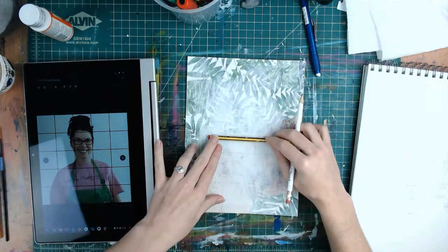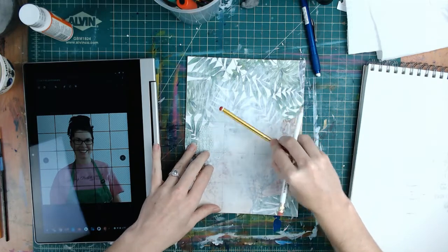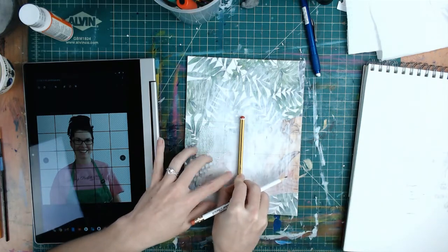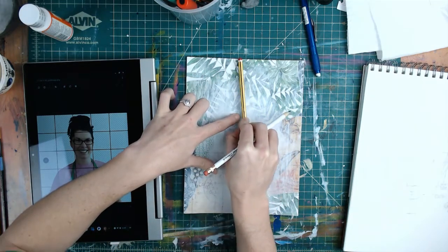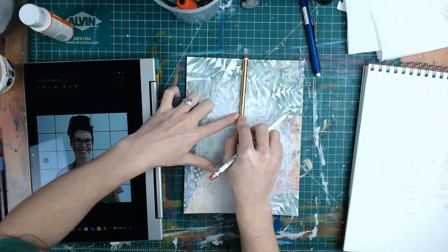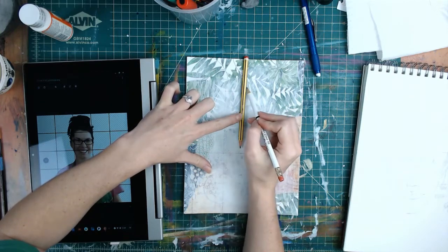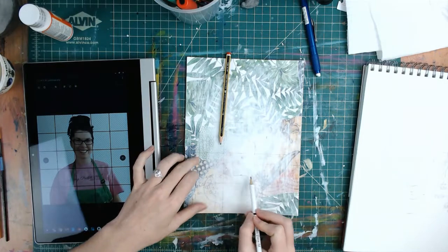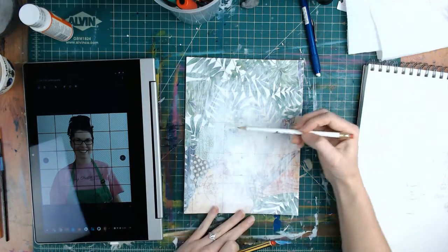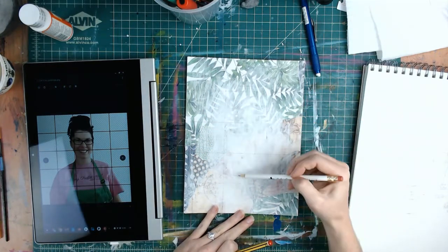Don't forget to mark the top. So, like that. There's one. The halfway point is about right here. Okay, so then you know that your face is going to fit within these 4 lines.